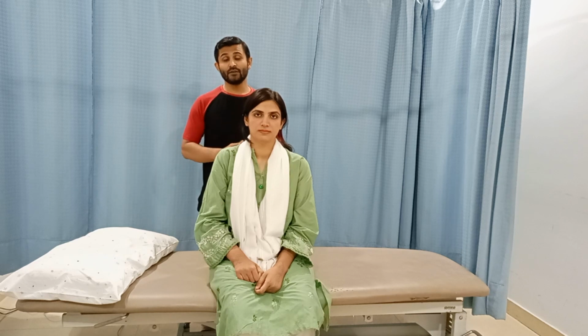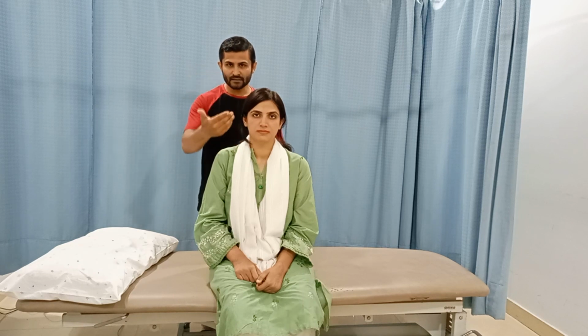This is very important to remember, that you have to perform this test in patients who have symptoms from the cervical spine as well as from the upper thoracic spine. This test is not only a test, but it's also a therapeutic maneuver. So you can perform or repeat this movement multiple times to make your patients feel better if they are suffering from median nerve radiculopathy.